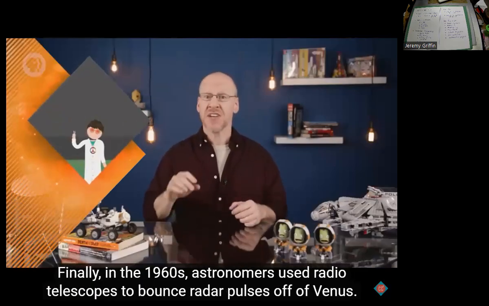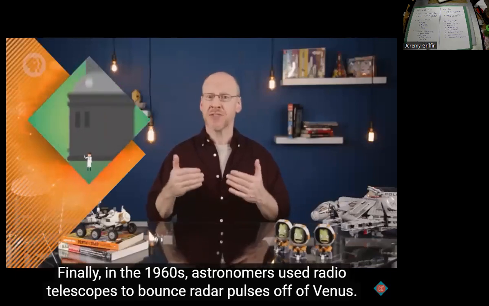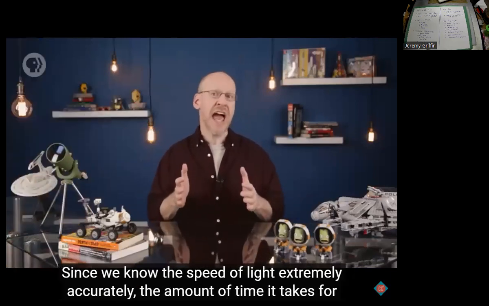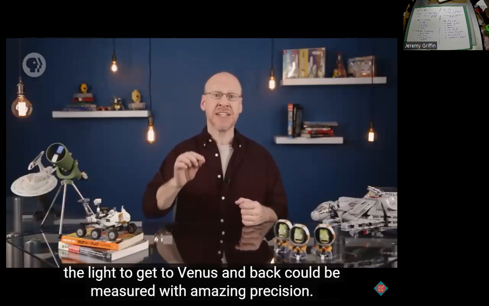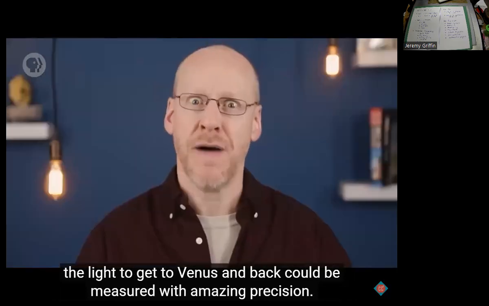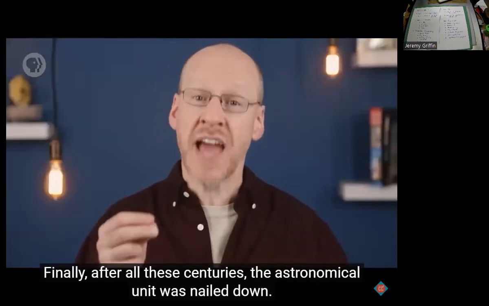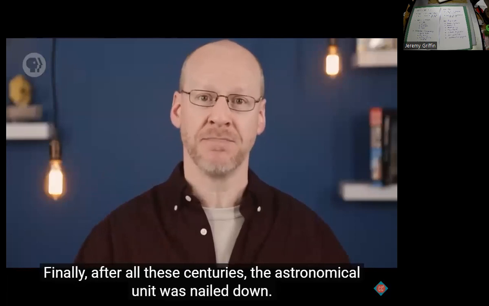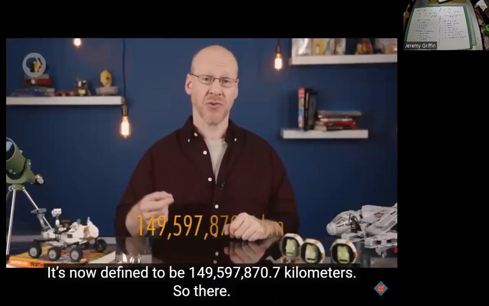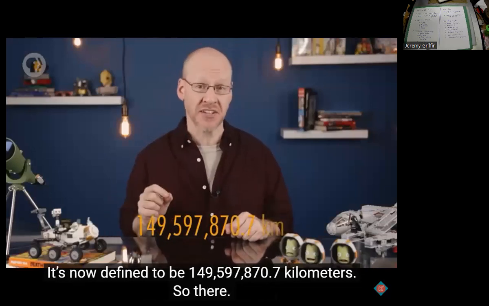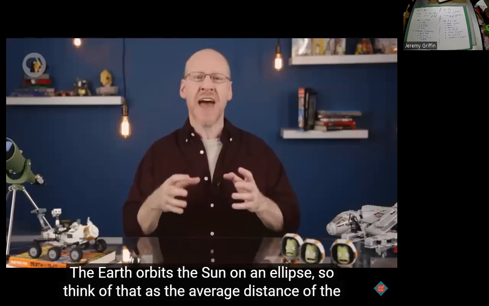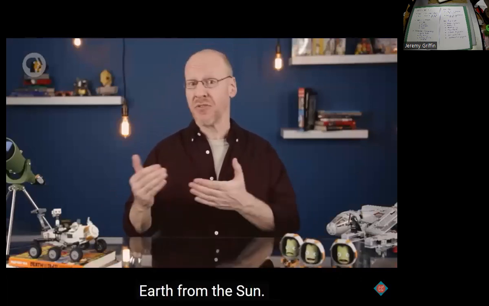Finally, in the 1960s, astronomers used radio telescopes to bounce radar pulses off of Venus. Since we know the speed of light extremely accurately, the amount of time it takes for the light to get to Venus and back could be measured with amazing precision. Finally, after all these centuries, the astronomical unit was nailed down. It's now defined to be 149,597,870.7 kilometers. So there. The Earth orbits the Sun on an ellipse, so think of that as the average distance of the Earth from the Sun.